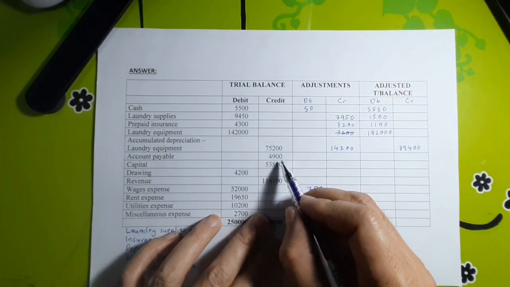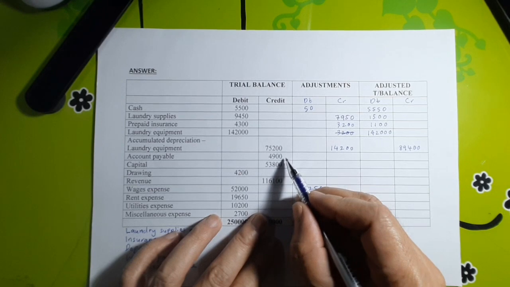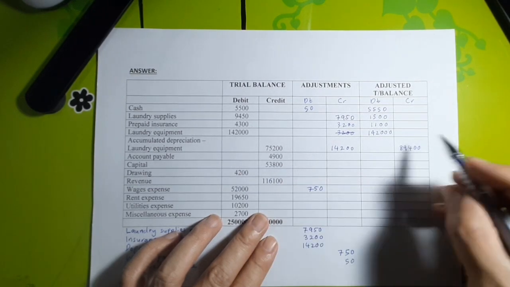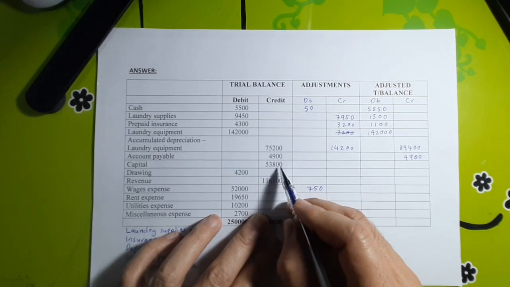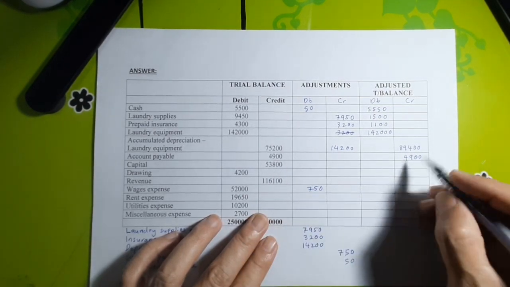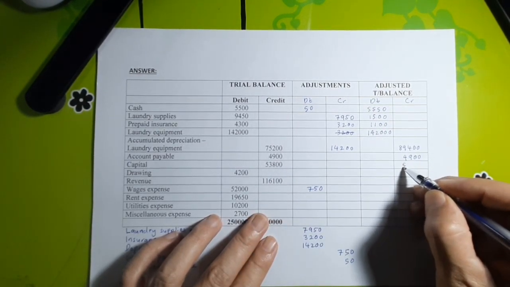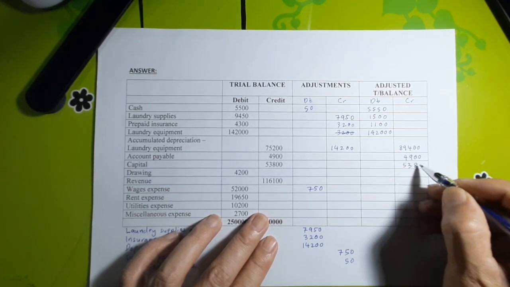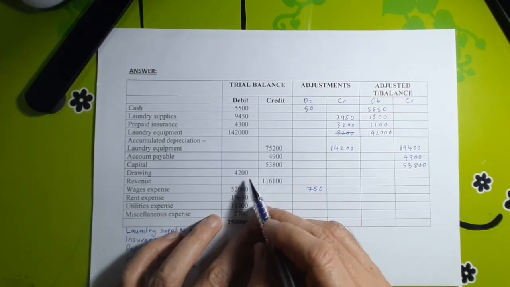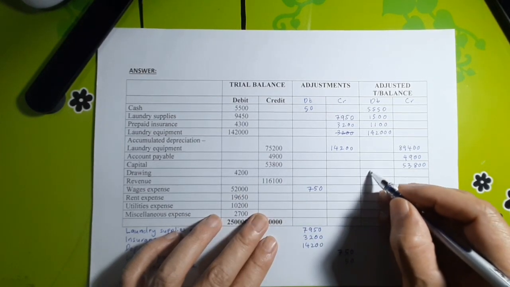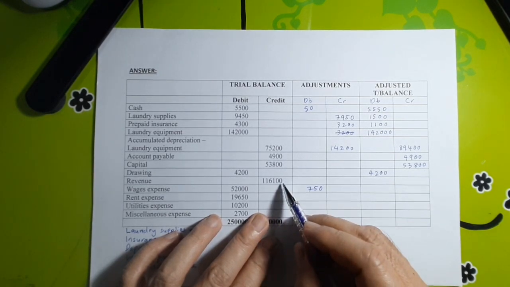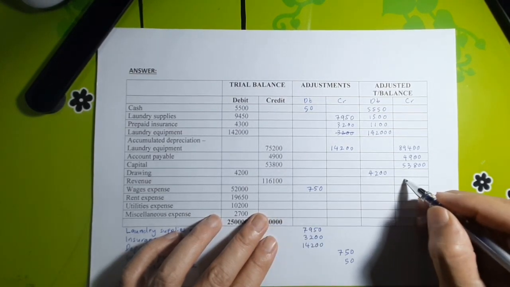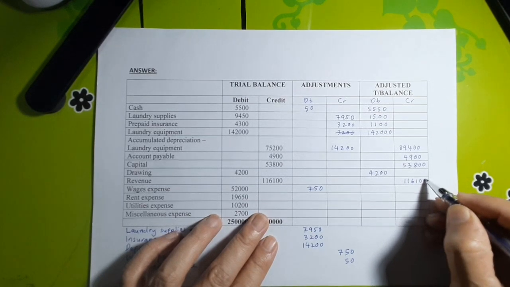Okay, accounts payable has no adjustment, so you just carry the number 4,900. Capital has no adjustment, you just carry the number. Drawing has no adjustment, you just carry the number. This one also has no adjustment. 116,100.